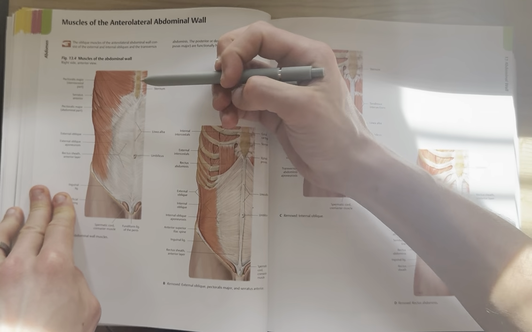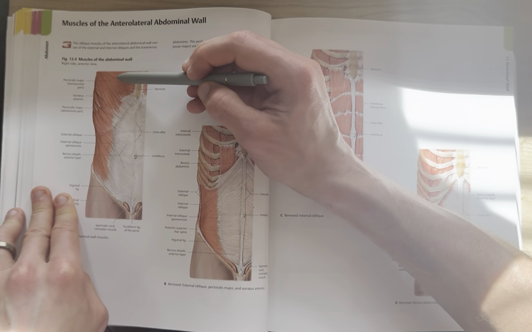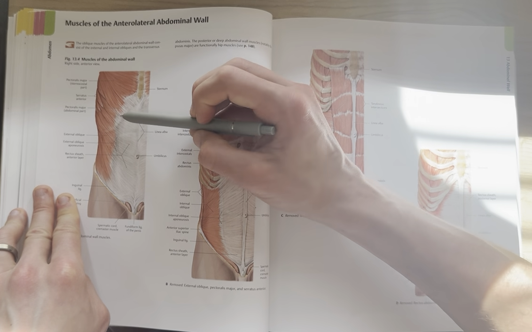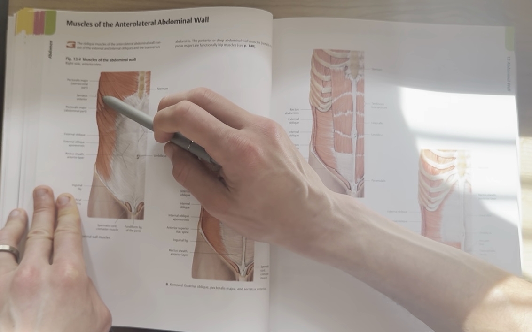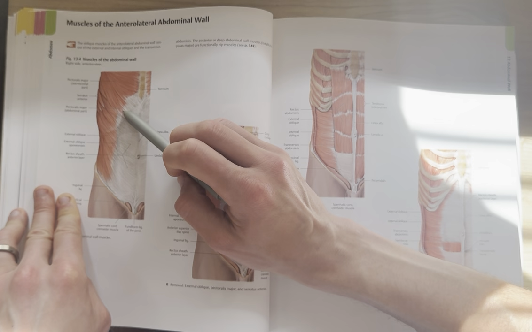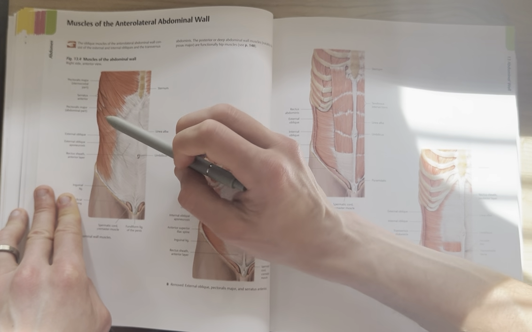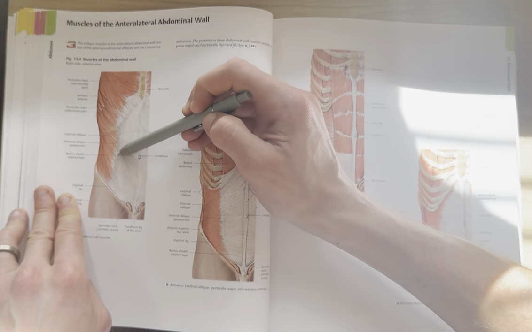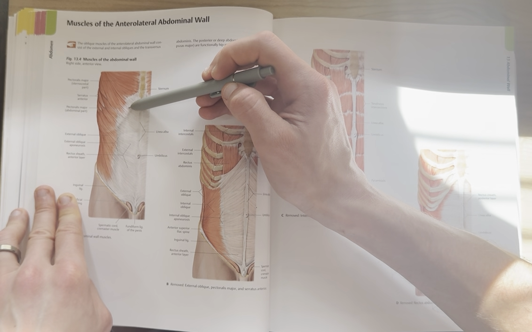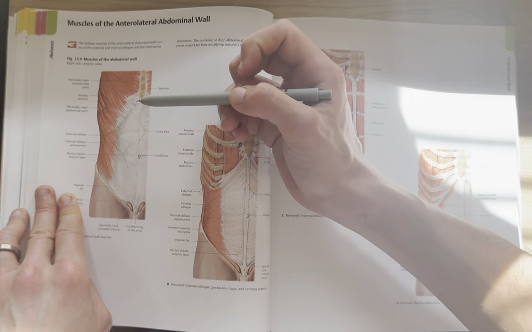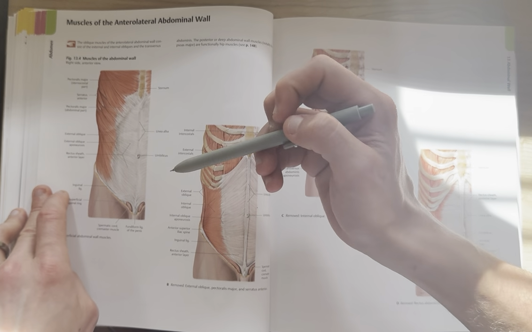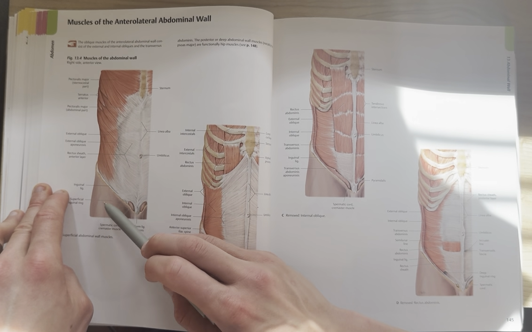So we've got the pec major, so we're up in the chest, up here the sternocostal portion. Here's the sternum, serratus anterior, which is part of your lat support. Abdominal portion of the pec major. Here's your external oblique, the aponeurosis, that kind of, what's the word? Fascia. That was the word that escaped me for a second. Here's the rectus sheath, the anterior layer. There's that inguinal ligament again.